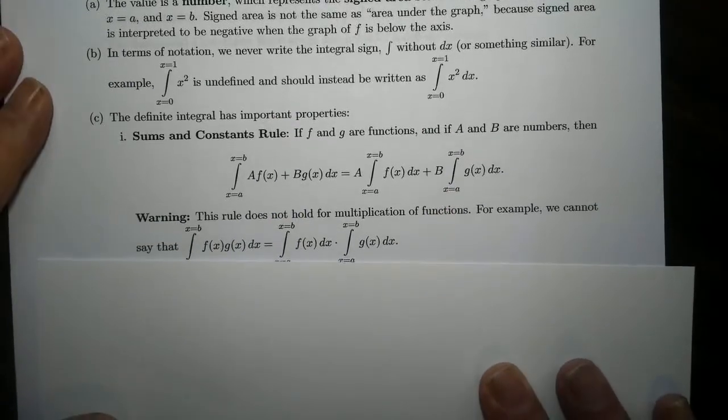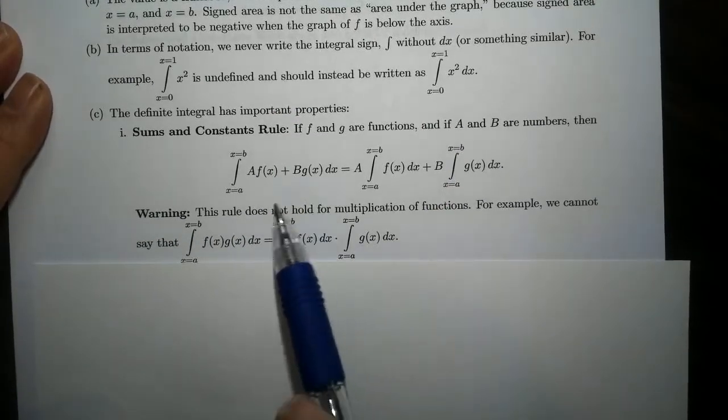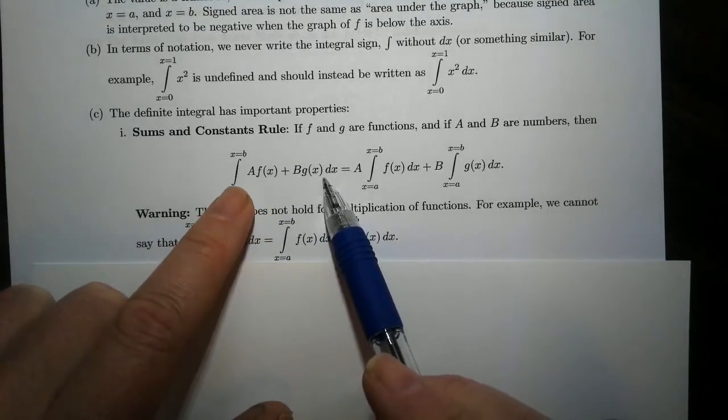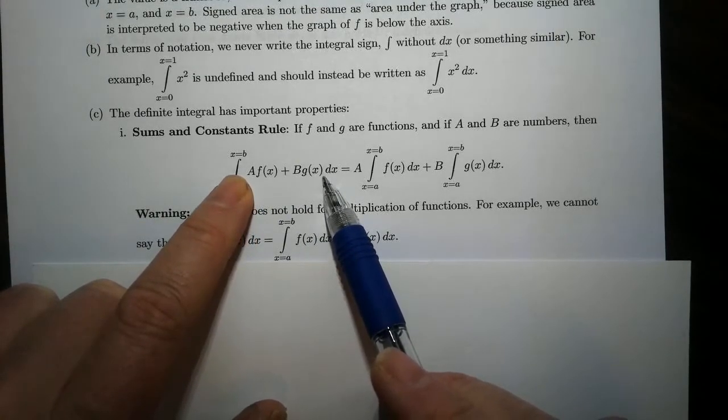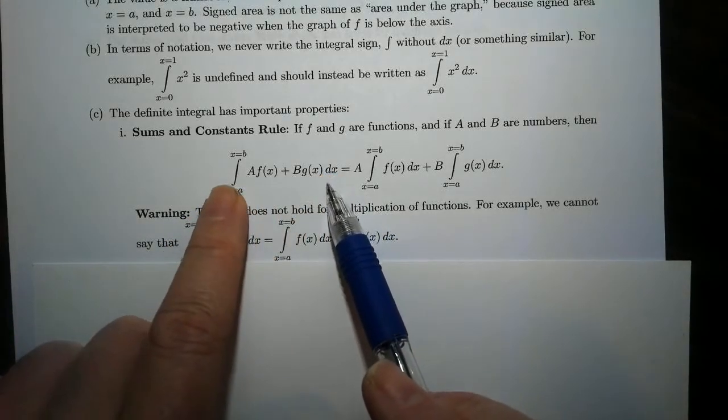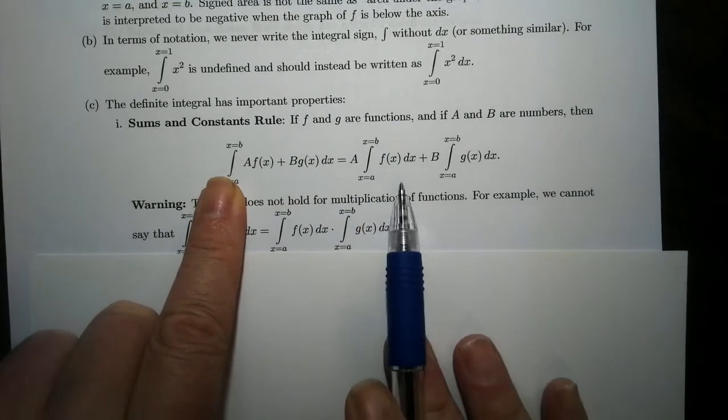One is the summing constants rule. If we have a number times a function plus a number times another function, and we're looking at the integral of this quantity inside, we can break this up into 2 integrals and we can pull the constants outside. This is very useful. We call this the summing constants rule.